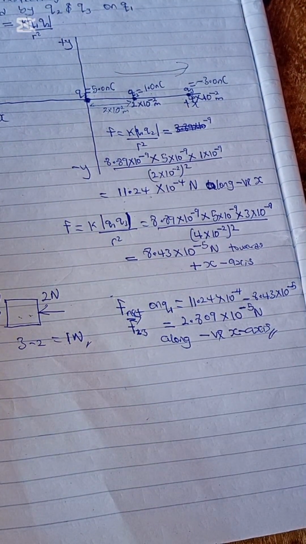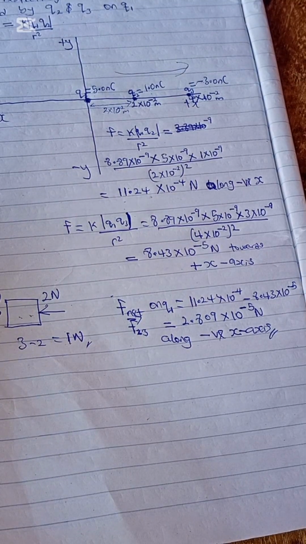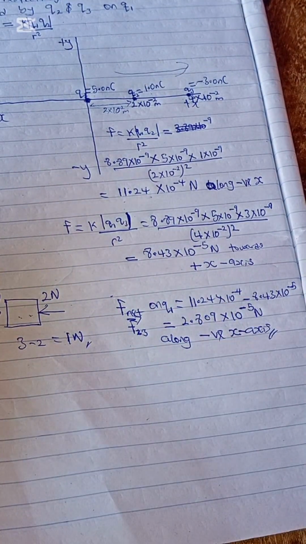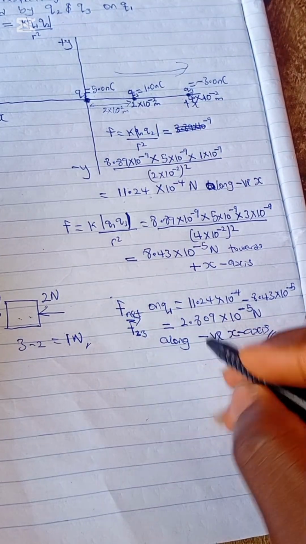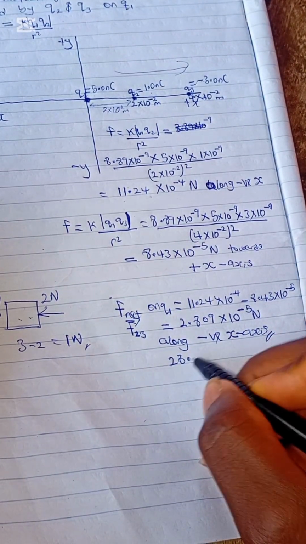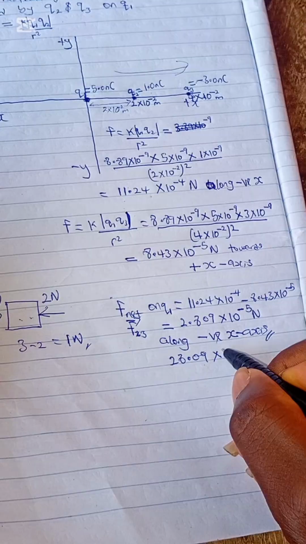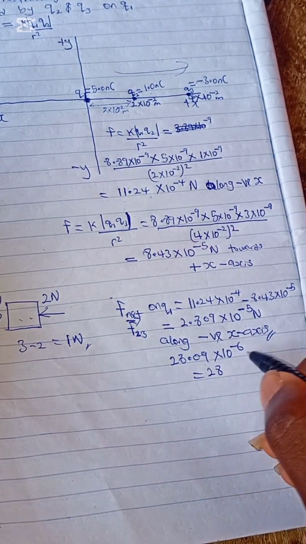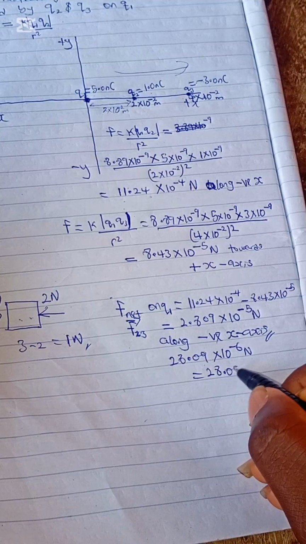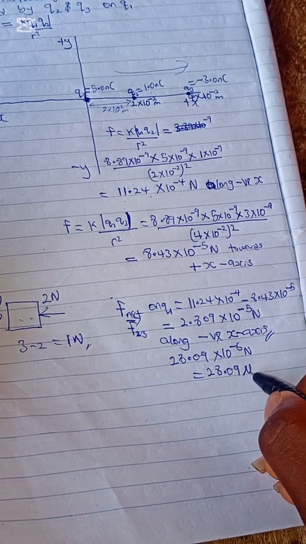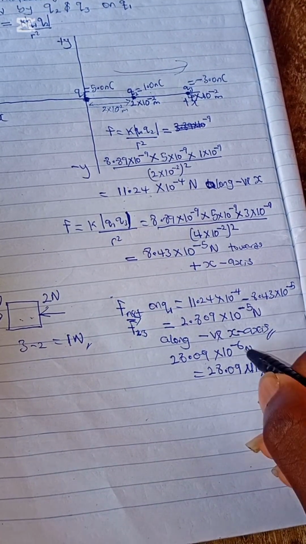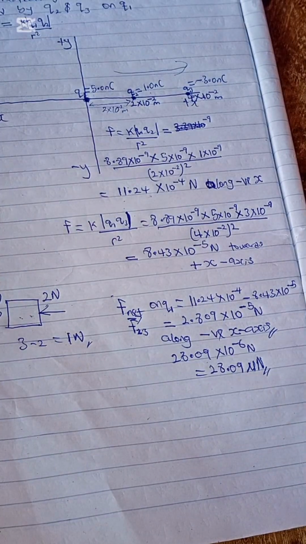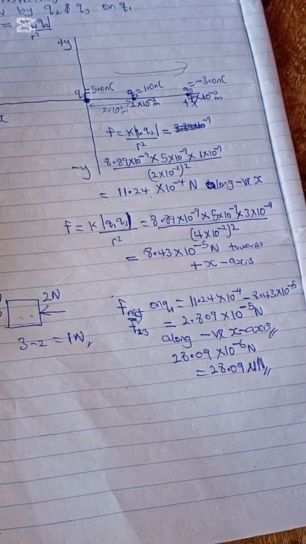So we are done with that. Please take note of that. Please take note. Very, very important. So because of our time, the next one I'll be dealing with now, and you can change this one to 28.09 times 10 raised to power minus 6, which is 28.09 micro Newton. Anything times 10 raised to power minus 6, that's micro. So either of the two. So that's that for that.